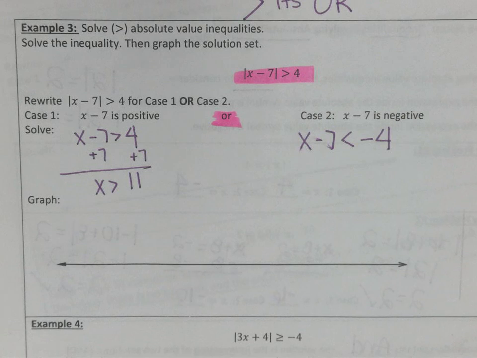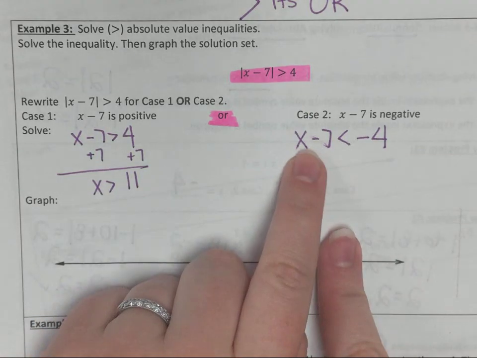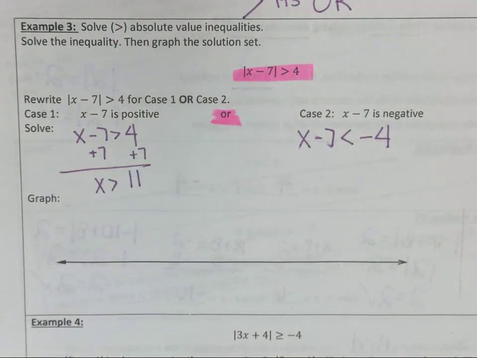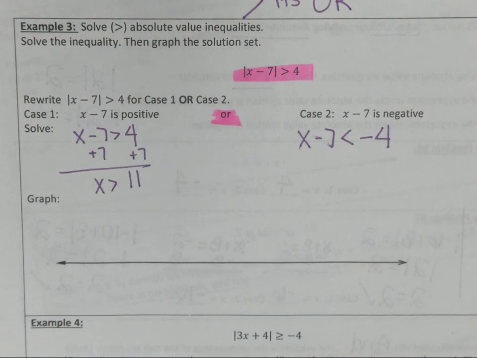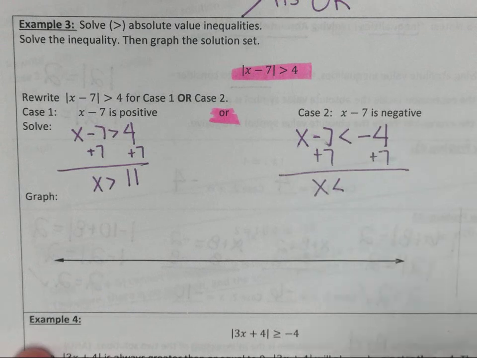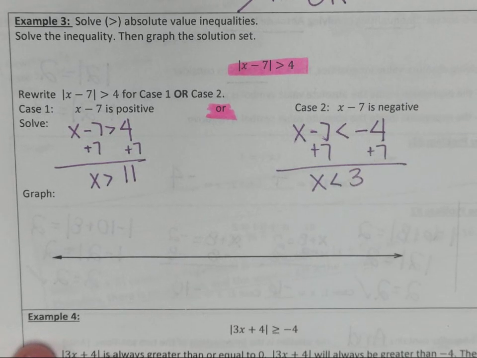No. So it's only no solution when it's negative here because of the absolute values. Do you see how we already dropped the absolute values? Yes. We're assuming that inside the absolute values is negative, not the solution to the absolute value is negative. Okay? All right, so we still have to add 7 to both sides. So x is less than 3.